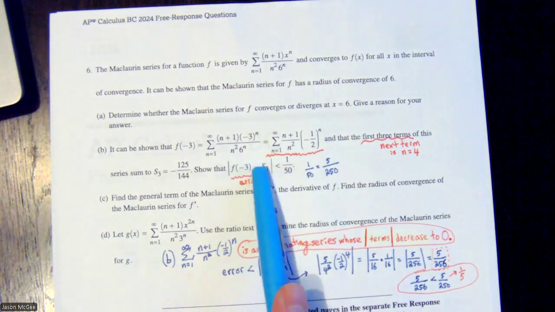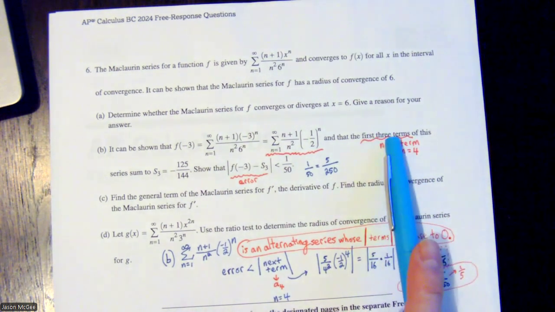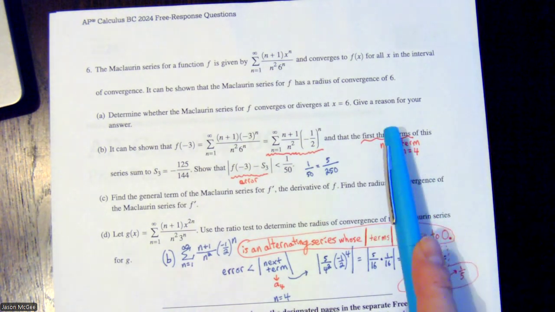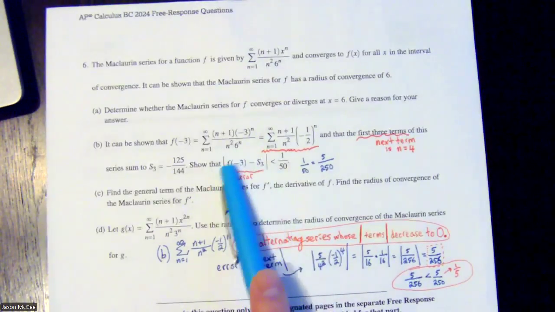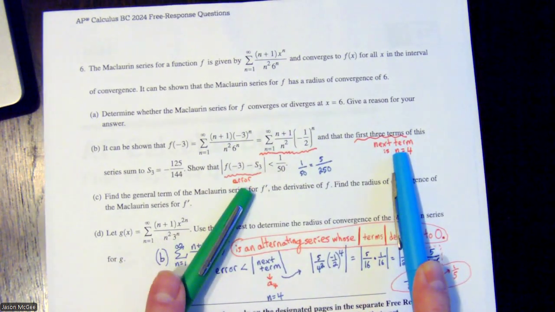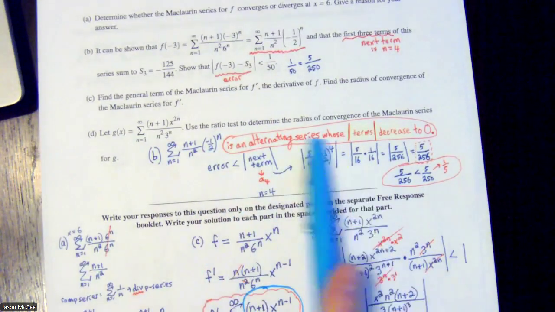So when you see that, that's the difference between an actual value and the Maclaurin series value, they're meaning for us to do an error problem. And then they also gave us a hint that they said to use the first three terms. So a lot of times on the error problems, we look at that next term. And so I see first three terms and I see this notation, the absolute value of a subtraction and stuff there. That's what told me that I was doing the error. And so here's my work for letter B down here.